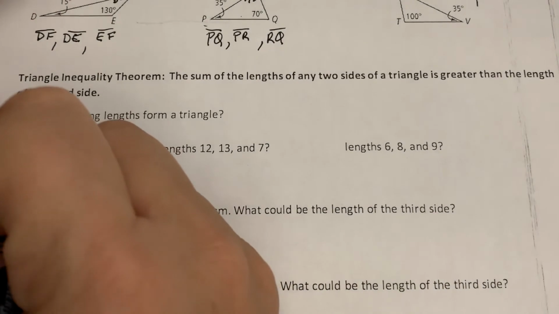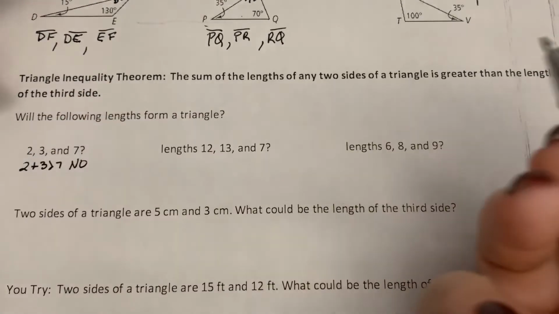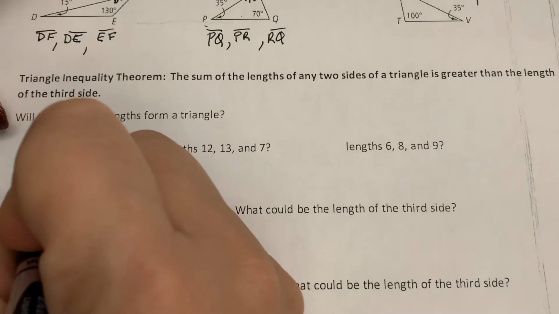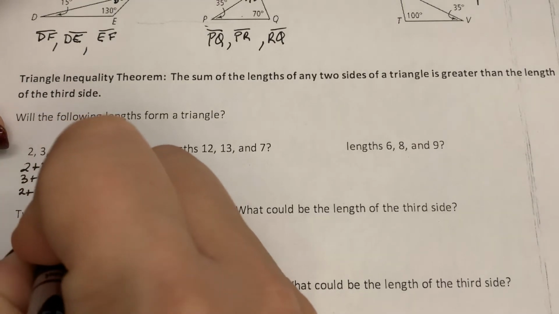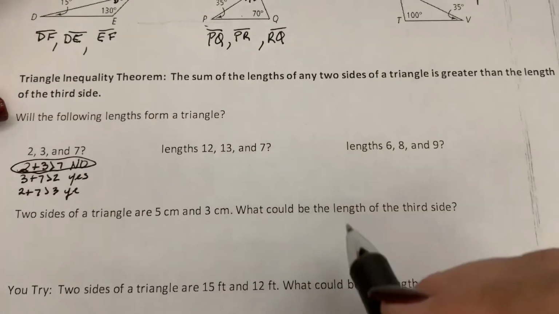So if I go 2 plus 3, is that greater than 7? No. So I've already failed. But let's just check the other two. So 3 plus 7 greater than 2? Yes. And is 2 plus 7 greater than 3? Yes. But since I failed here, this is a no. This will not make a triangle.